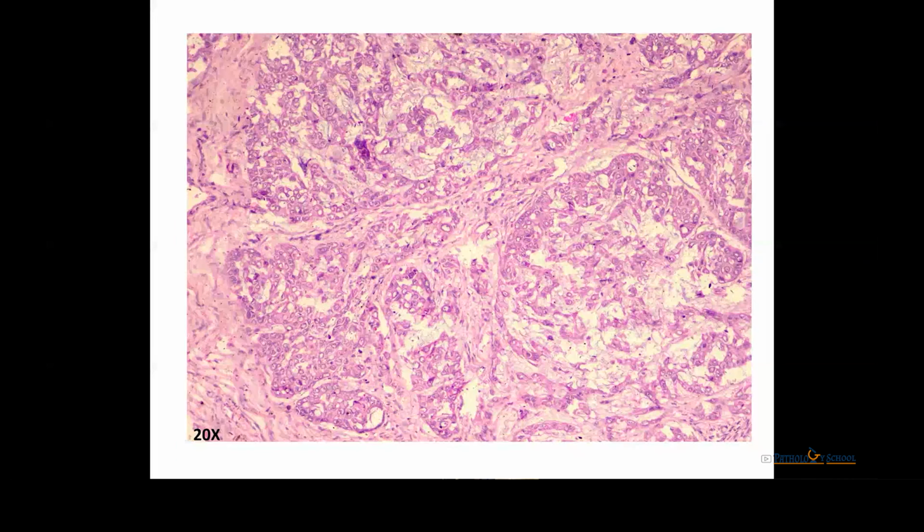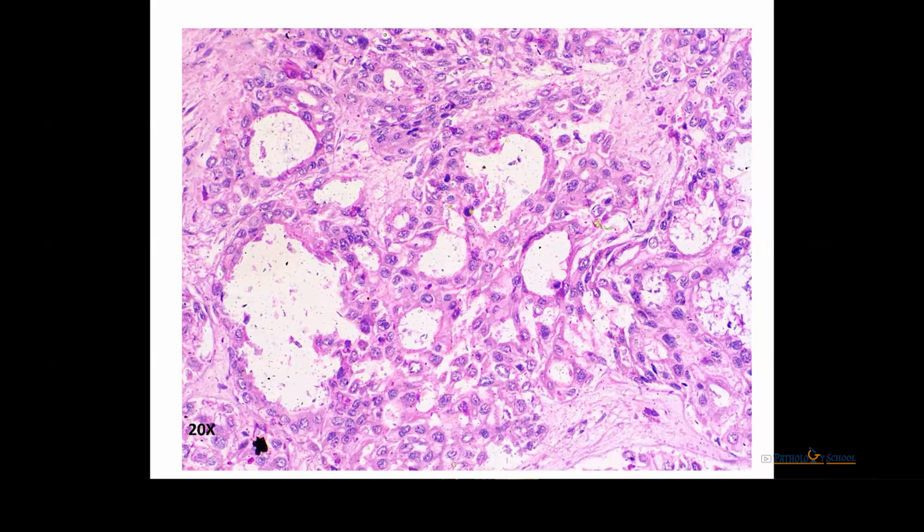The next slide. Here there are a few tiny clusters of 2 to 3 cells and single cells seen infiltrating into the stroma as well. Here again we can see a cribriform pattern. We can see a few glands. The cells are round to polygonal.